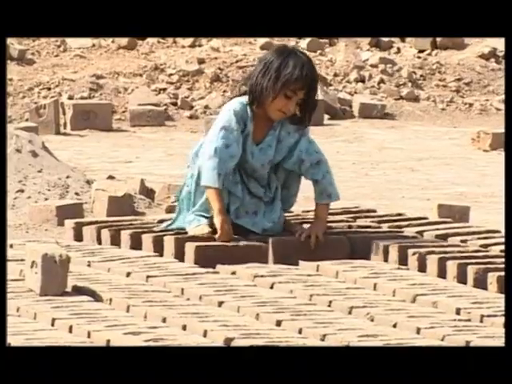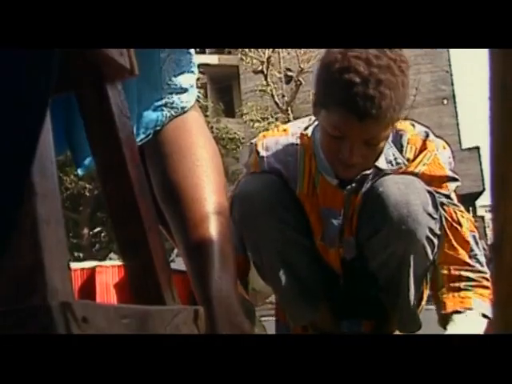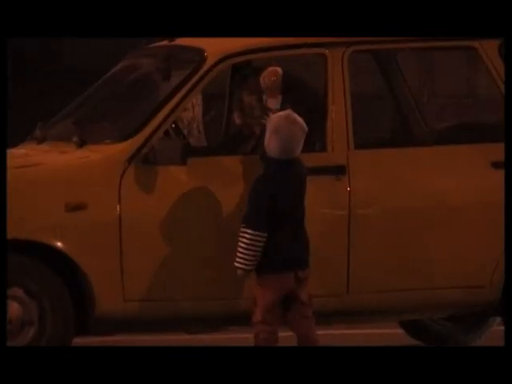But does that mean that slavery no longer exists? Has it not taken other less blatant forms, while still turning some human beings into other human beings' chattels?